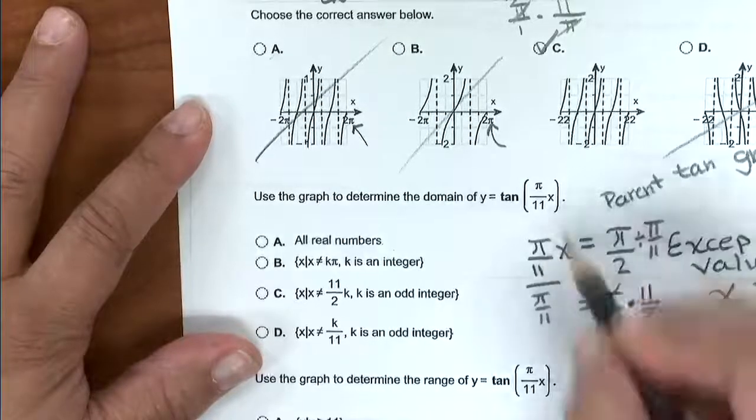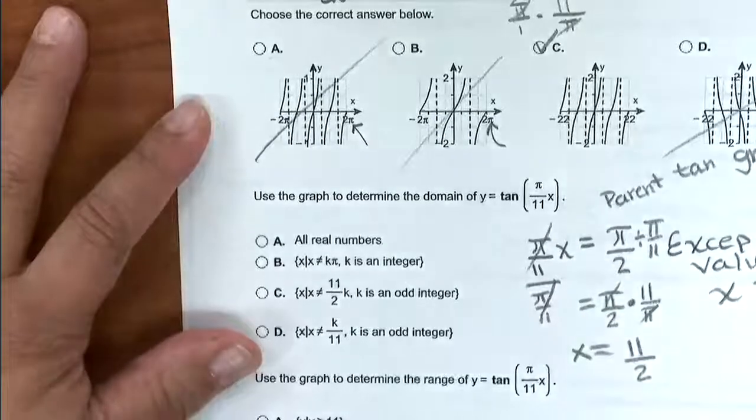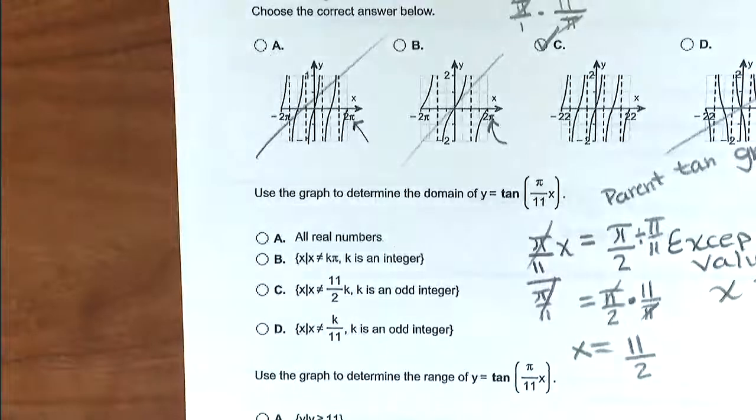So what I'm saying to you is that any time that you are in some multiple of 11 over 2, you are going to kill that whole function. It'll be undefined. We just found out by knowing where the parent graph is undefined and setting whatever they gave me here to that forbidden value on the parent graph.